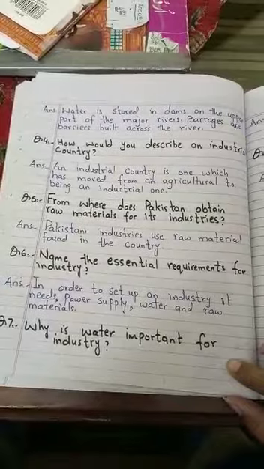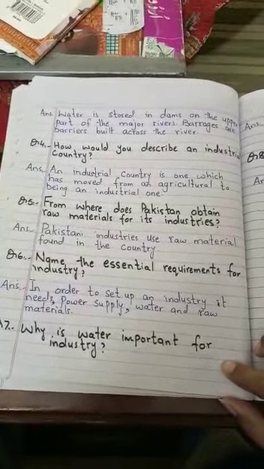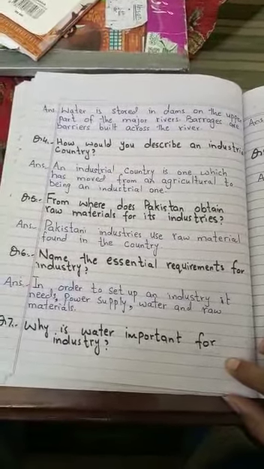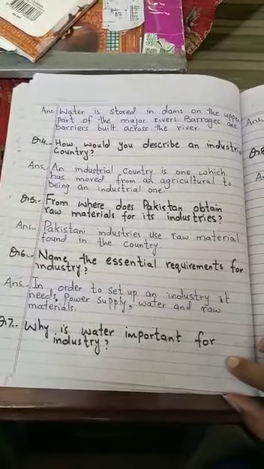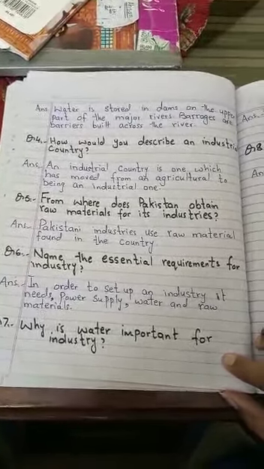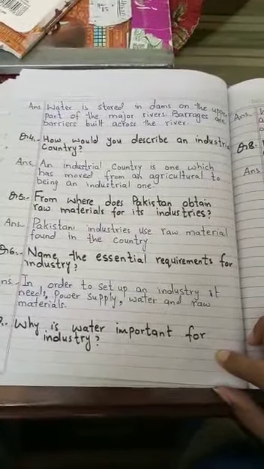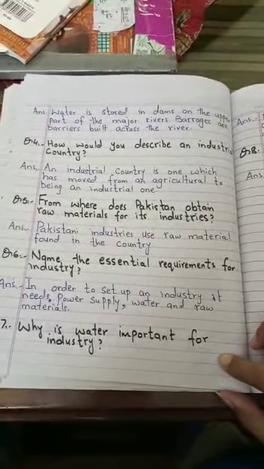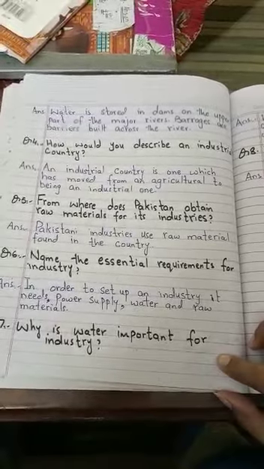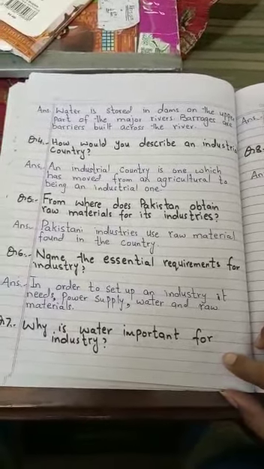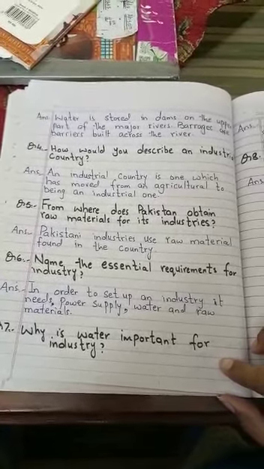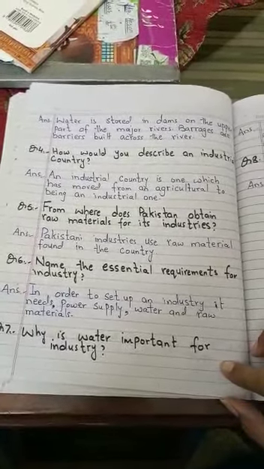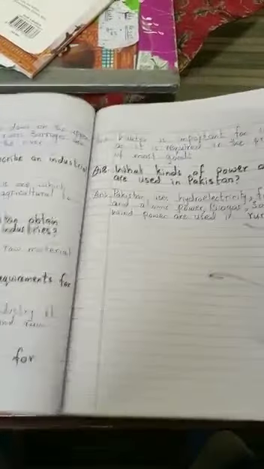Question number 6. Name the essential requirements for industry. Answer is, in order to set up an industry, it needs power supply, water and raw material. Question number 7 is, why is water important for industry?